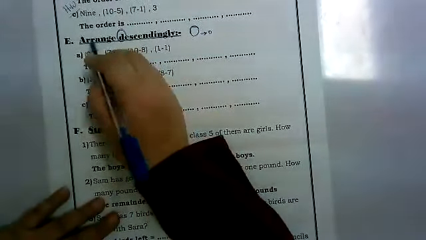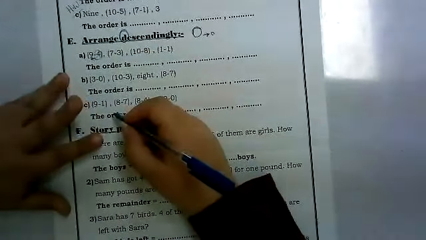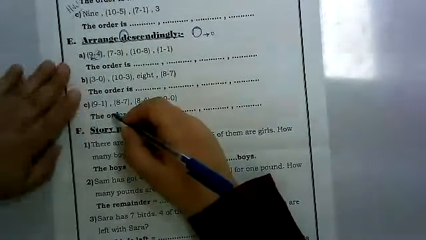So 9 minus 4, which is the smaller? 4 is the smaller. Count after 4. After 4, 5, 6, 7, 8, 9. So they are 5. We don't need this anymore, right? 5.